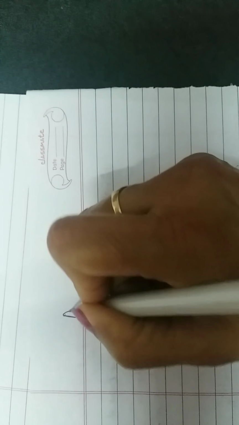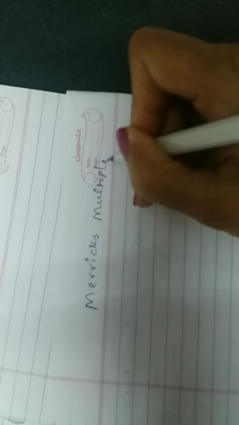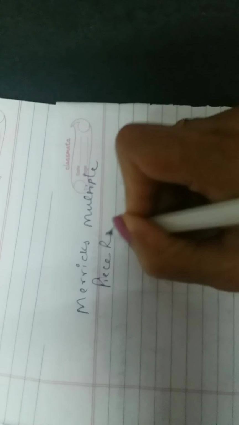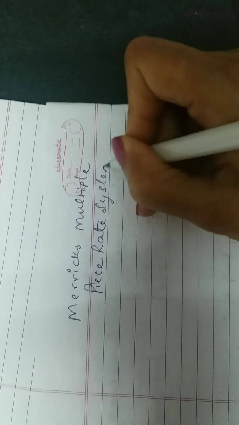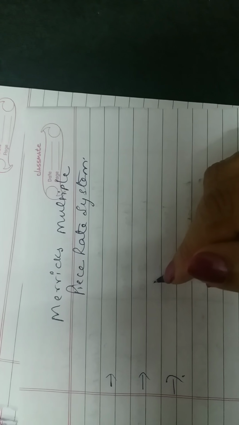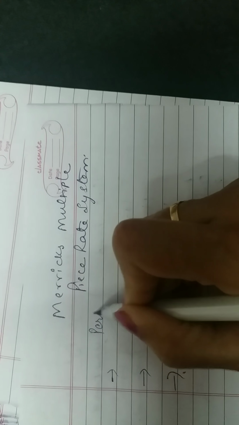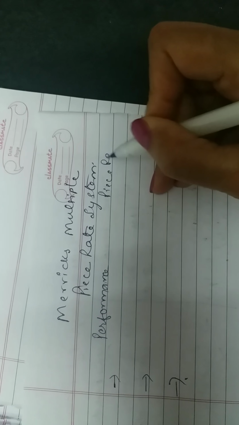Next is Merrick's multiple piece rate system. Now, Merrick's piece rate system is a little bit of an improvement over the Taylor system. So my 3 arrows might be telling you that there is something for the workers. Yes. So the performance on one hand, and on the other hand side I write the piece rate.